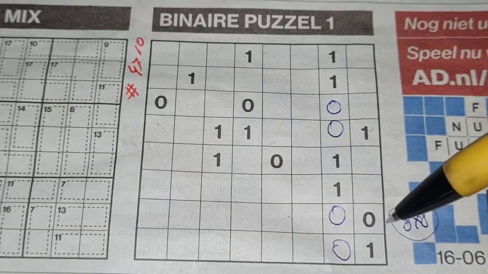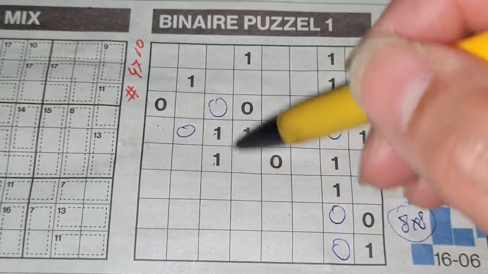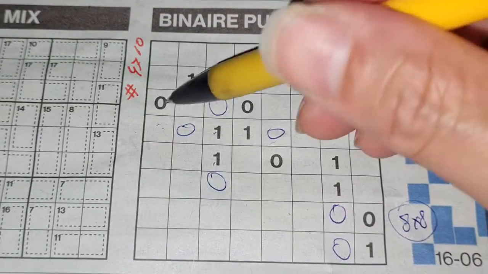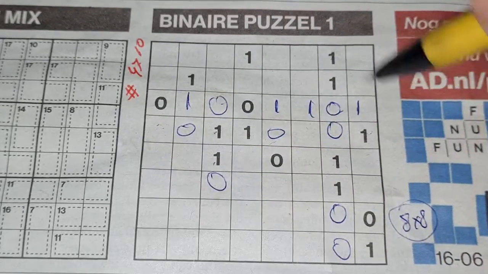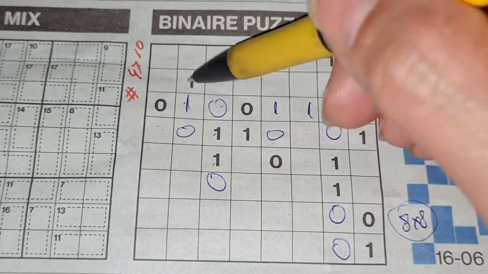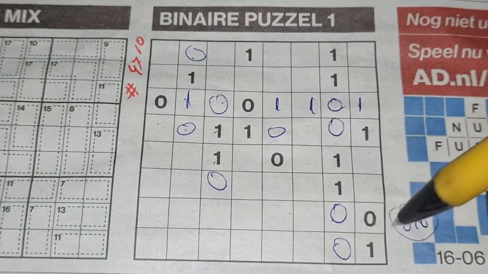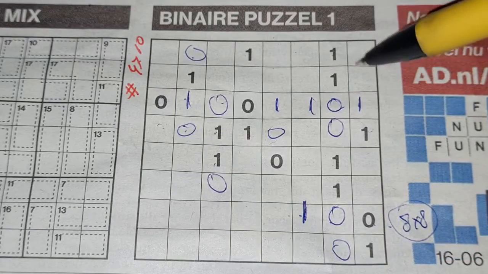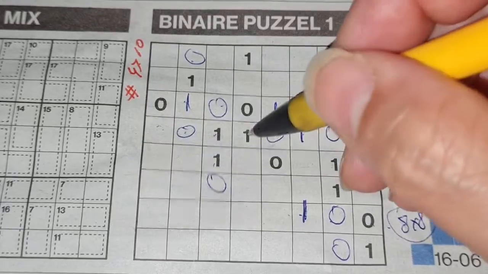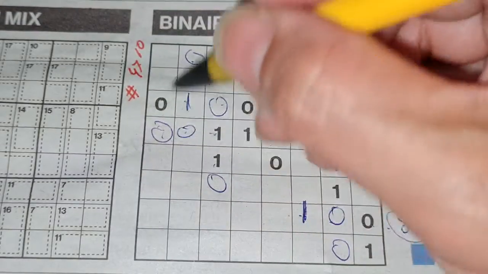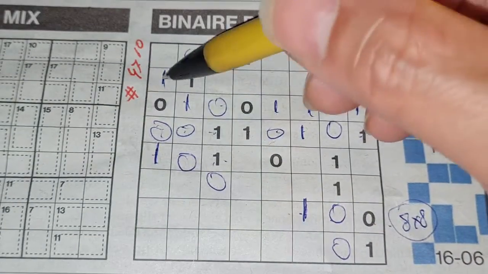So let's get started. Double one, here no, there no. Double one, here no, there no. 4 O's we have here, so the rest are ones. Double one, here no, there no. Double O, here one, there one. Between two O's comes in 1. 4 ones we have here, so the rest are O's. Double O, here one, there one. Between two ones comes an O.